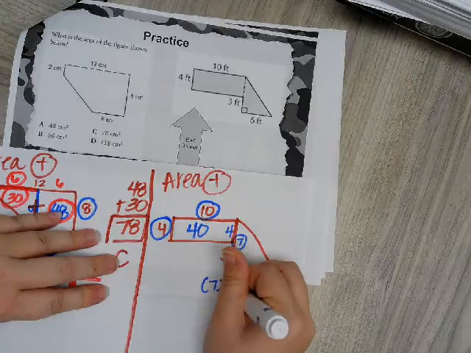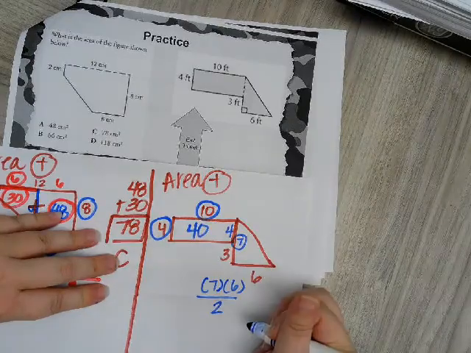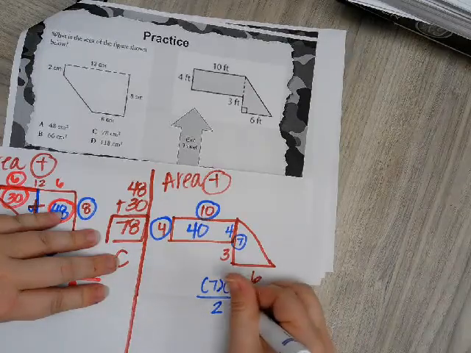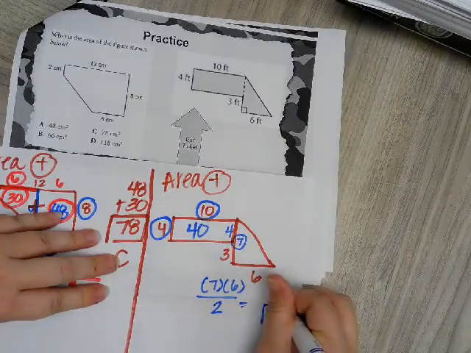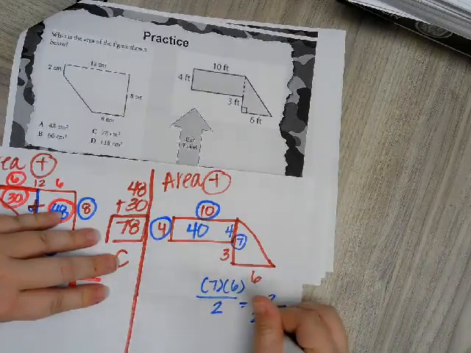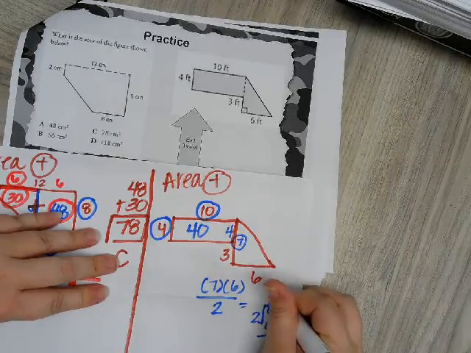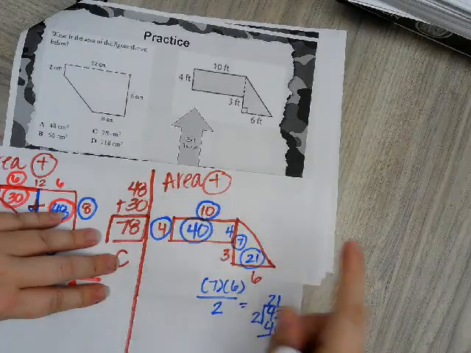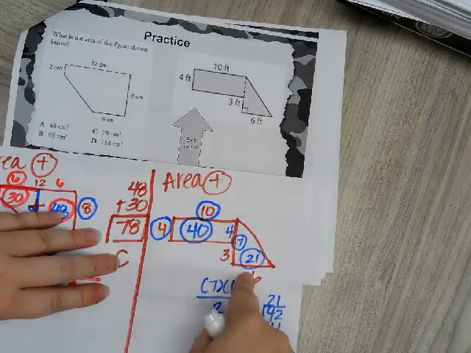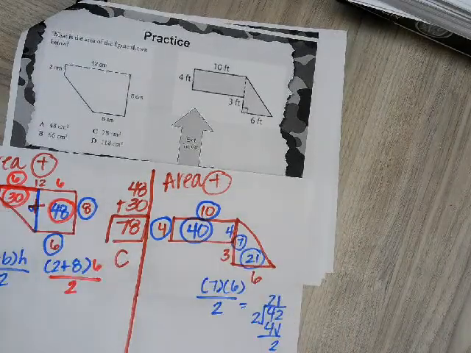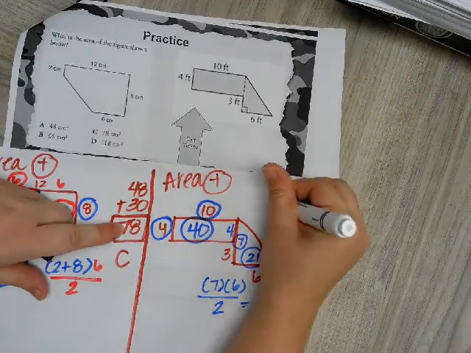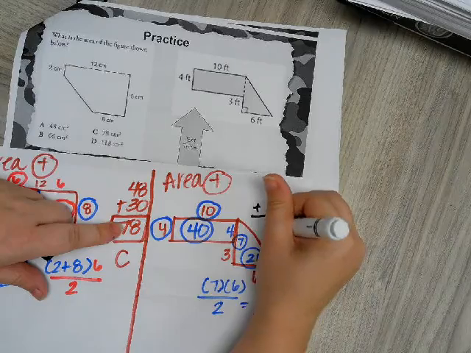Well, 7 times 6 is 42. 42 divided by 2 gets me 21. So what am I going to do with my 40 and my 21? Add them together. And I get 61 as my area.